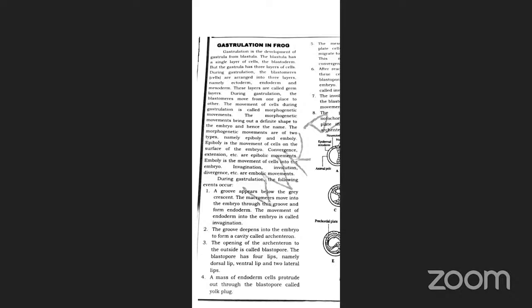Embolic movement. And these two movements, the embolic movement and the epibolic movement, are the two movements of the arrangement of the cells which will give a different type of structure to the cell. We will come to it a little later, what are epibolic and what are the embolic movements. Now, before that, we should know what are the events that are taking place during the gastrulation.